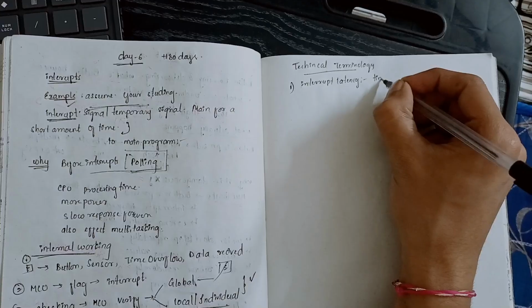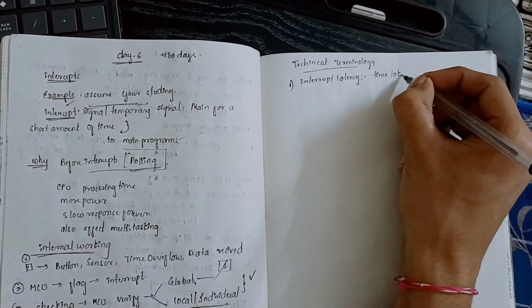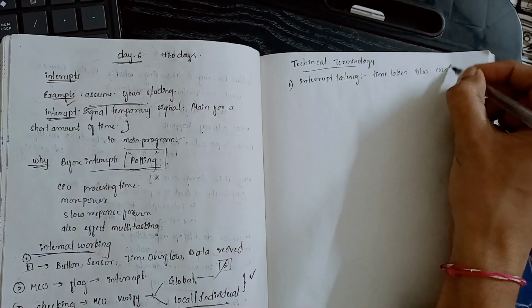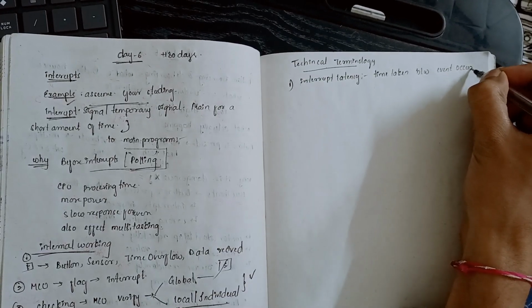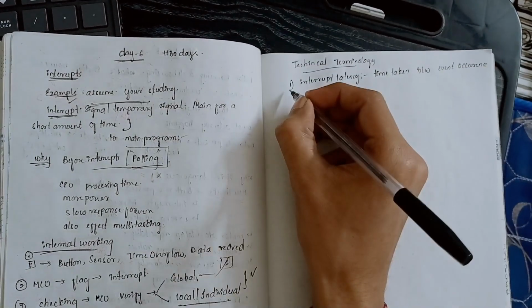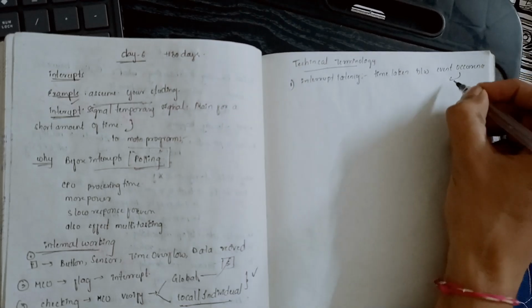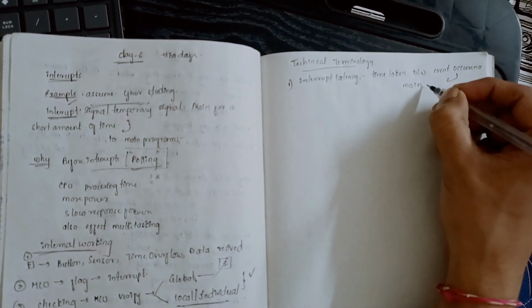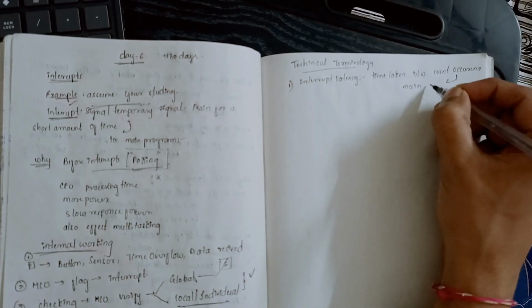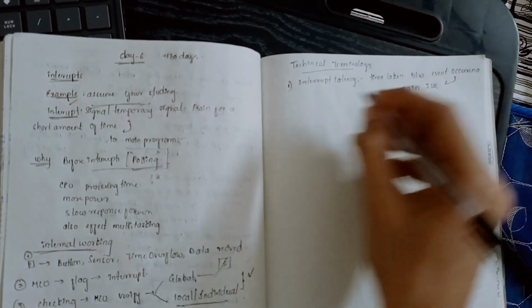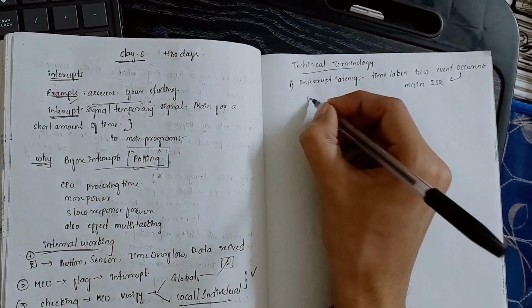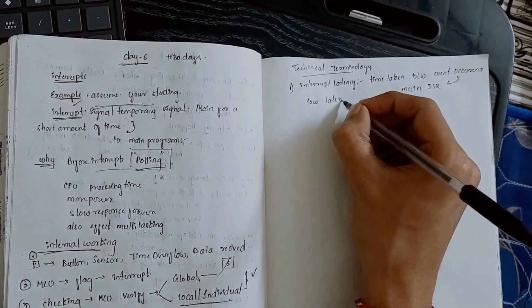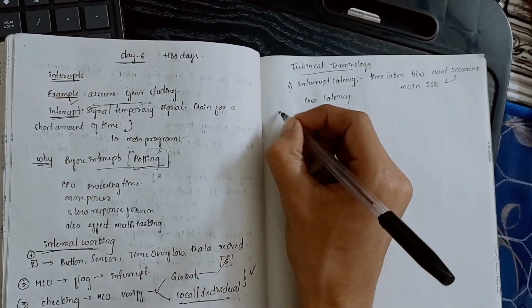It's the time taken between the event occurrence and returning to the main execution or ISR execution. So lower latency is preferred in industrial cases.